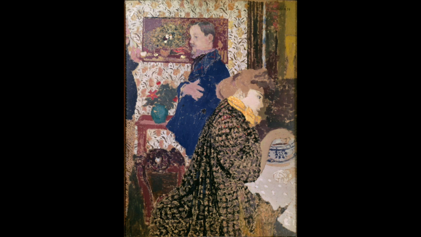He has these figures who are blended into their background. They become part of their background, where the female figures are lost in their interiors and they're just becoming the patterns of the wallpaper. And so I'm pulling both from the palette and the pattern.